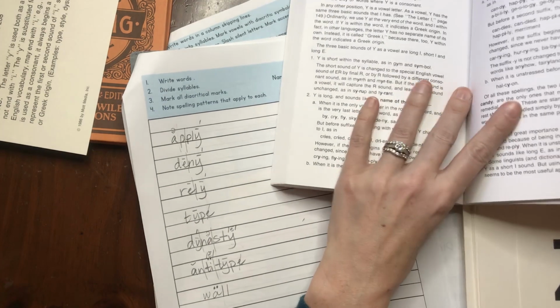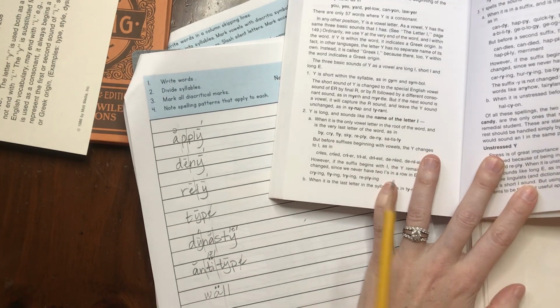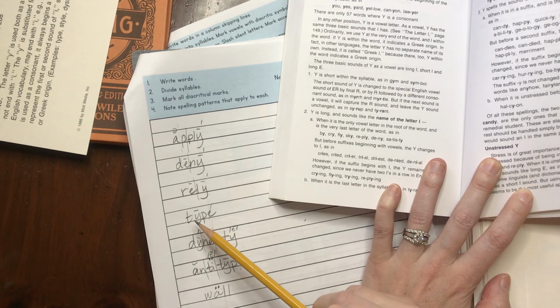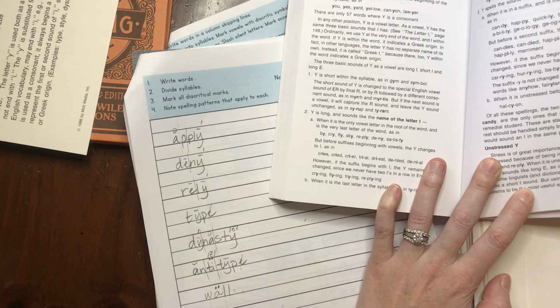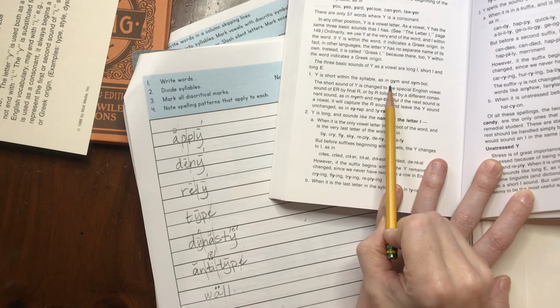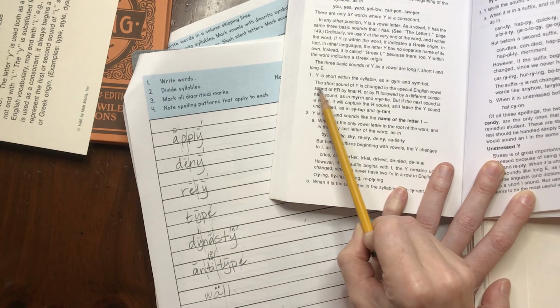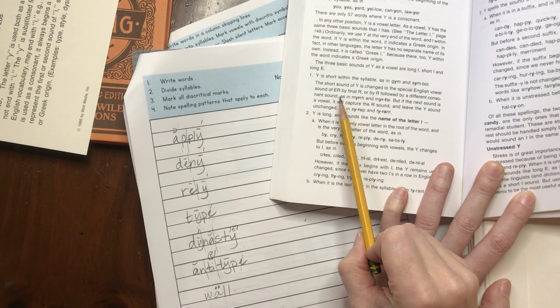Within the syllable. I don't see any. This says type, but it's saying I, I think because there's a bossy E at the end. That's why it's saying that. So that doesn't apply to anything.